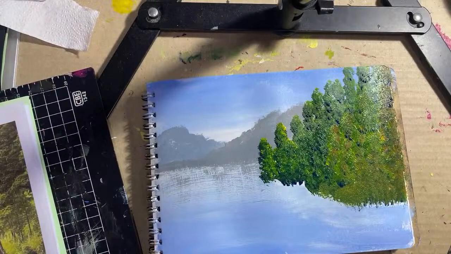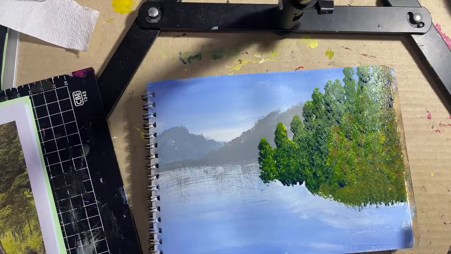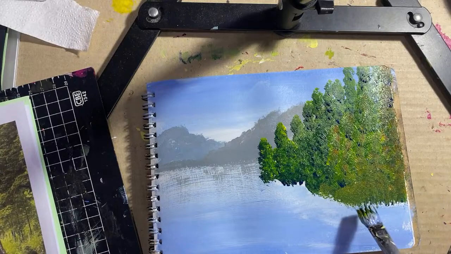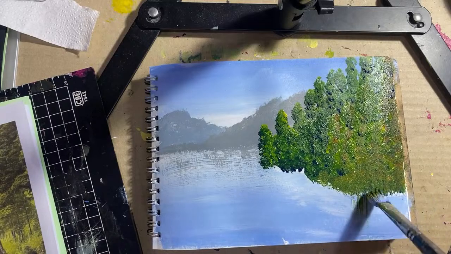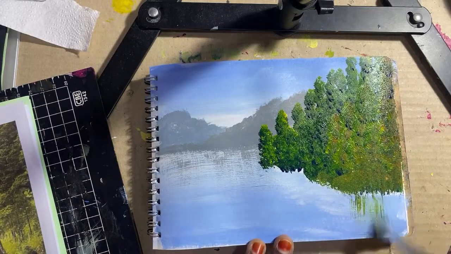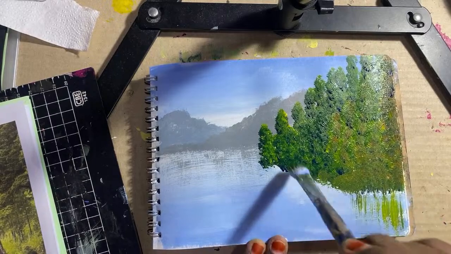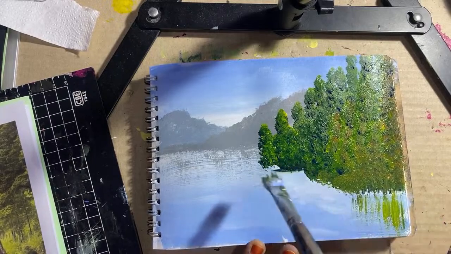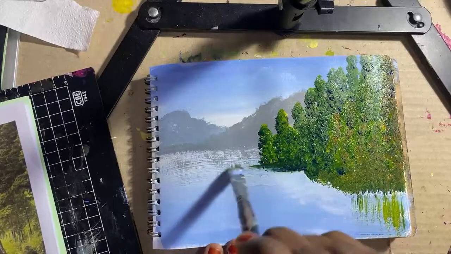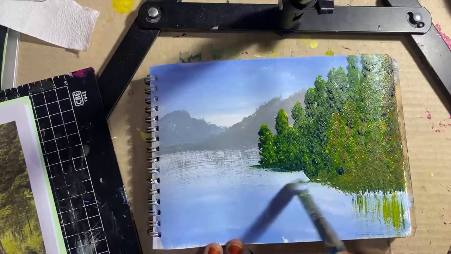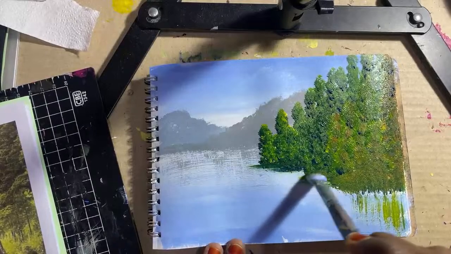See, now we completed this. Now to add the water effect, I'm just gonna use the same brush and do the vertical stroke again, the same way I did for the mountain, just like this. The same way here as well. Just make a little horizontal stroke. Give less pressure to create the border.